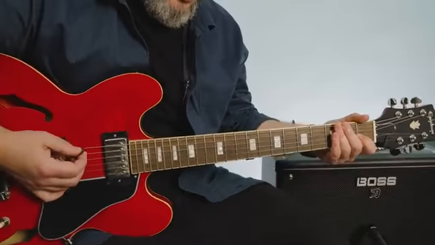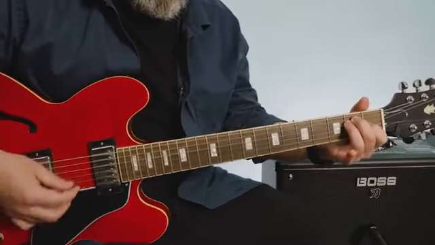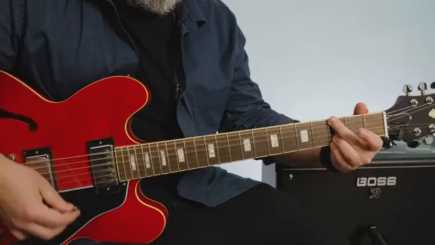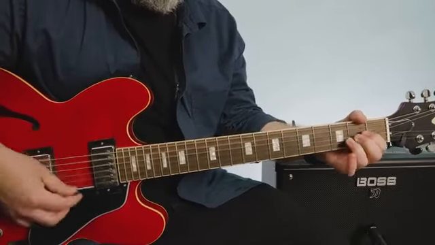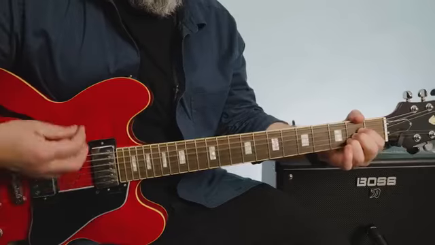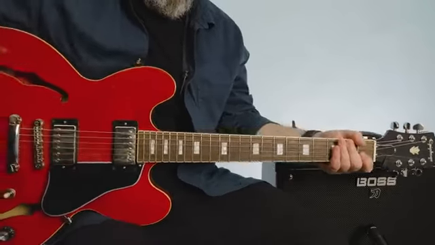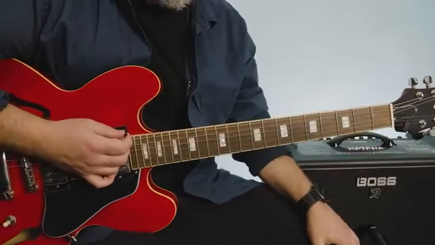I'm going to loop that for a second. So the first chord was E.